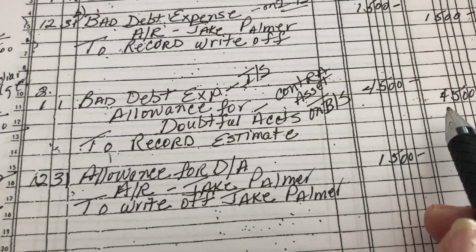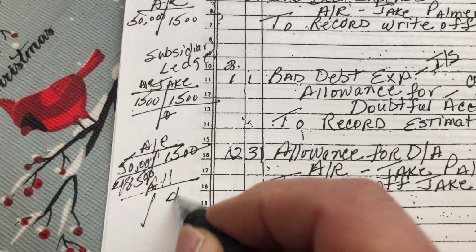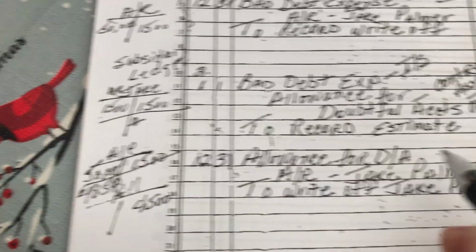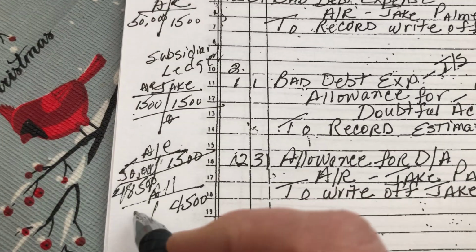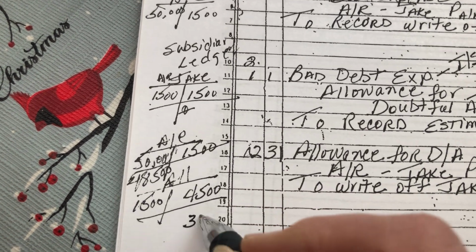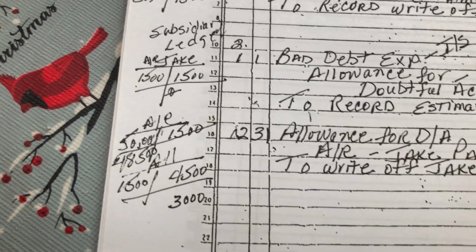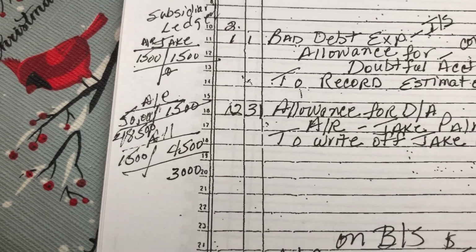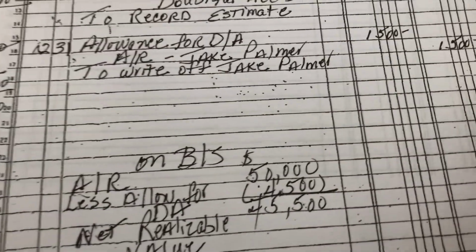The allowance, we had a credit of $4,500. And we just debited or reduced it. So now you have a balance of $3,000. Okay. Now let's use these balances and see what happens on the balance sheet.